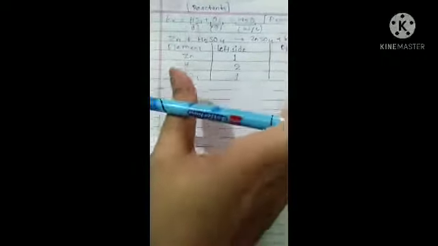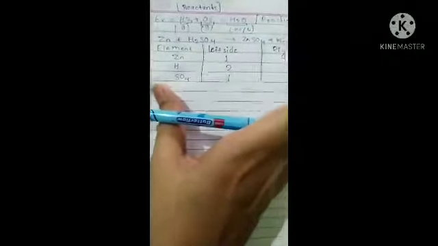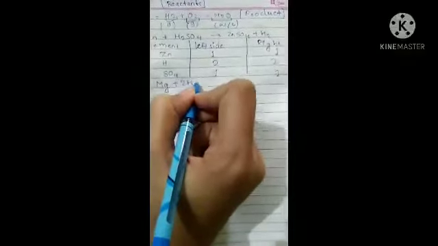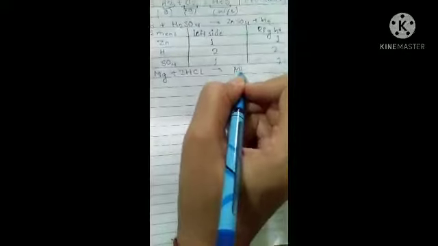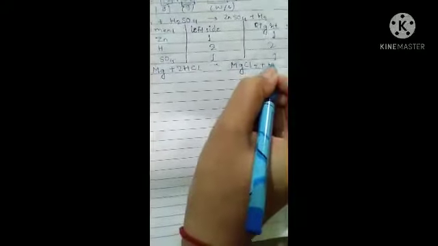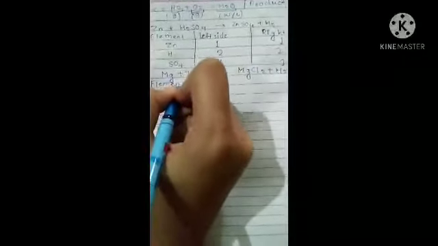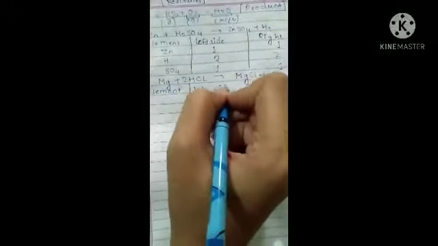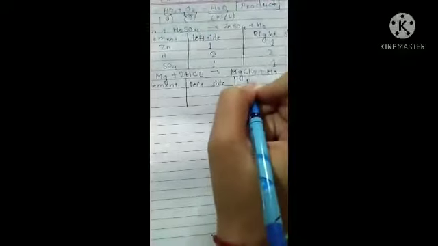You will be given a chemical equation which is unbalanced. So for example, take Mg plus 2HCl is equal to MgCl2 plus H2. You also make the columns of elements, left side and right side. Now also name every element in this box.